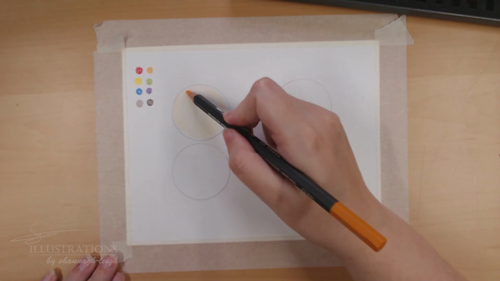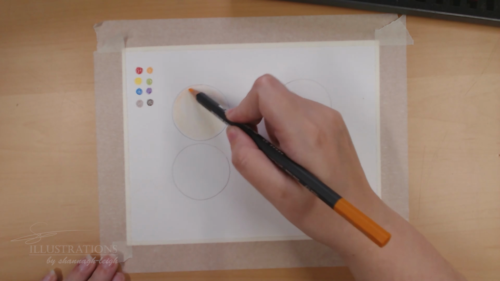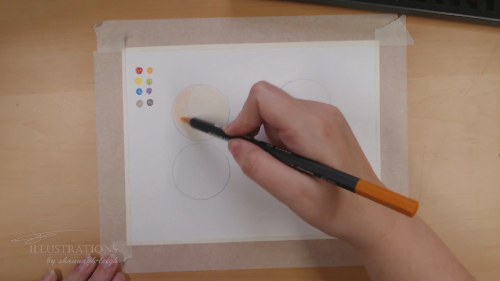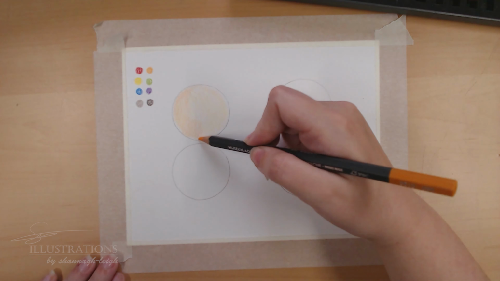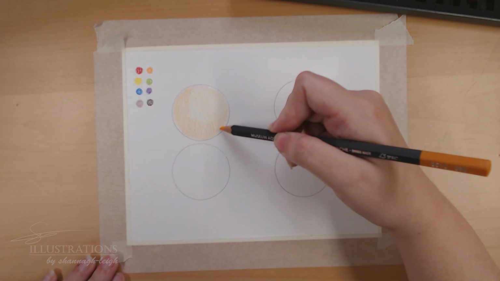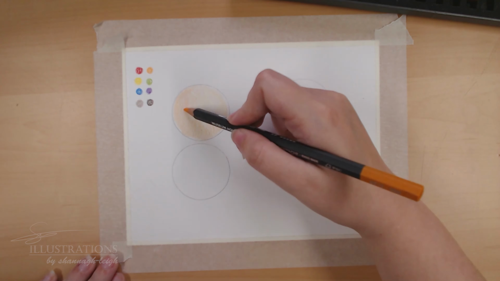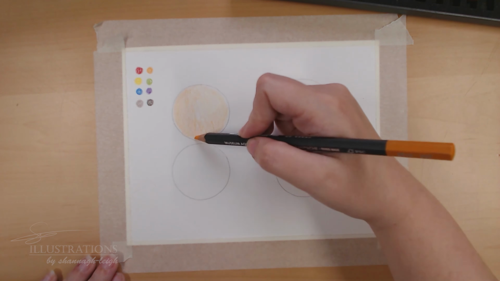Okay, and then I'm going to take a little bit more of the orange and just go around the edge. Just trying to focus this colour a little bit more now.